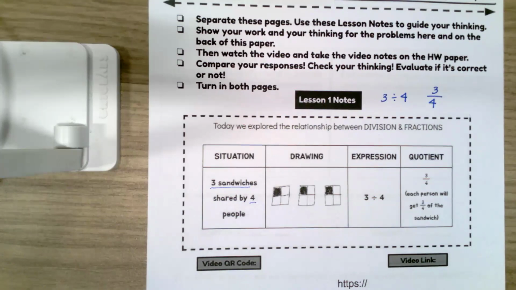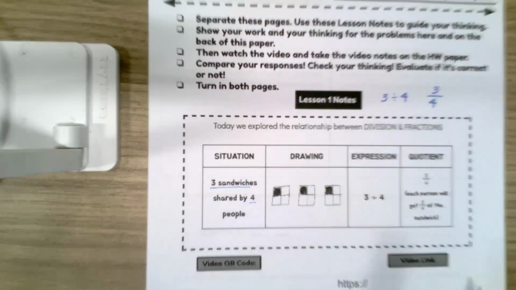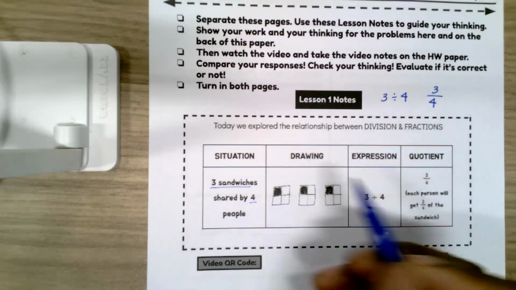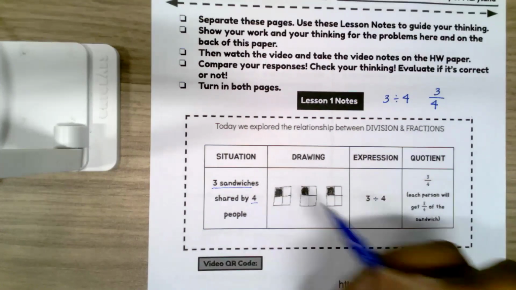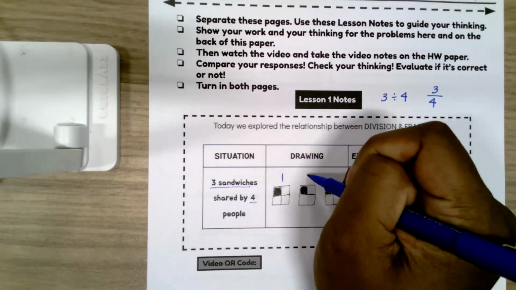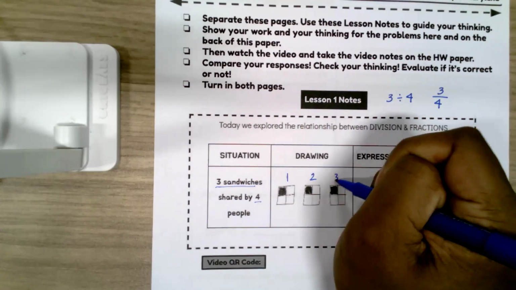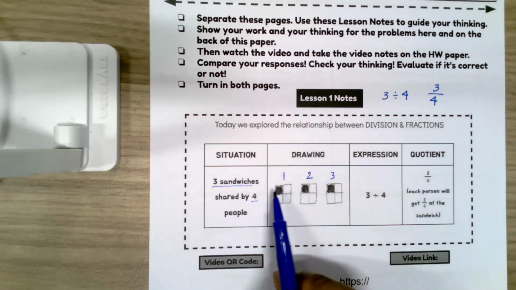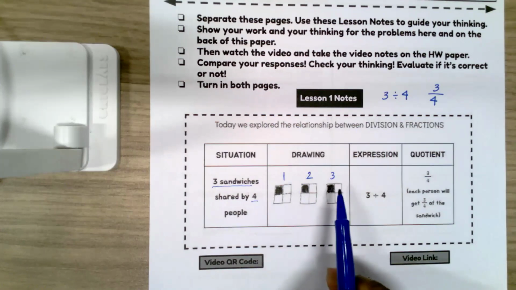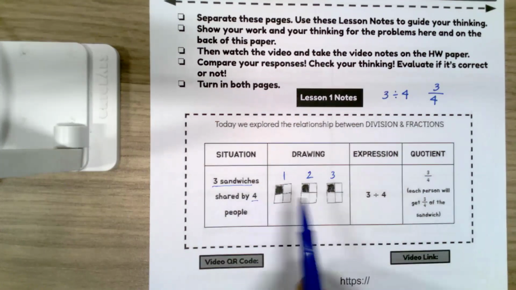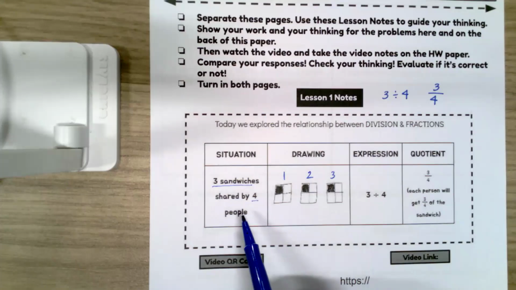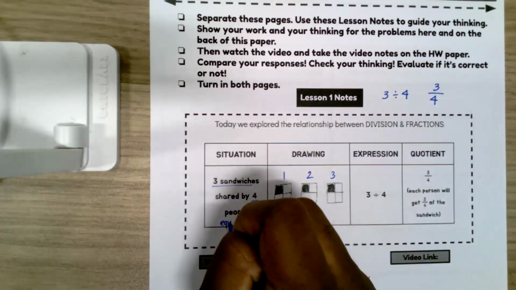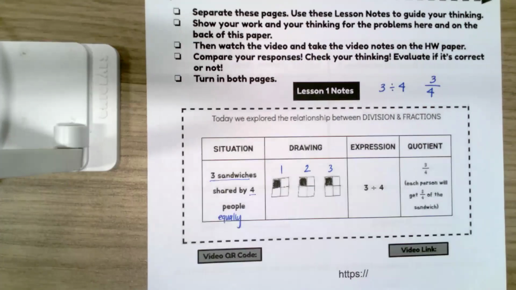But let's just look at it. So here is a drawing, and each of these little boxes represents a sandwich. So I have 1 sandwich here, that's 2 sandwiches, and that's 3 sandwiches, right? So the drawings represent the sandwiches, our total. And it's being shared by 4 people equally. Because we know how you 5th graders are. If Sam had more than Sarah, it's a problem. So everybody gets the same amount.